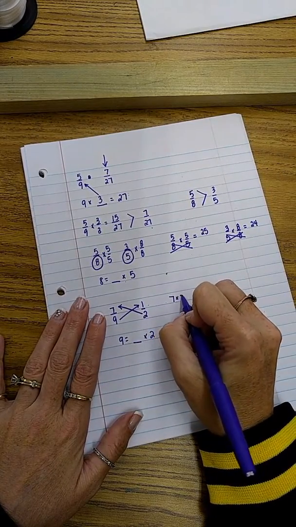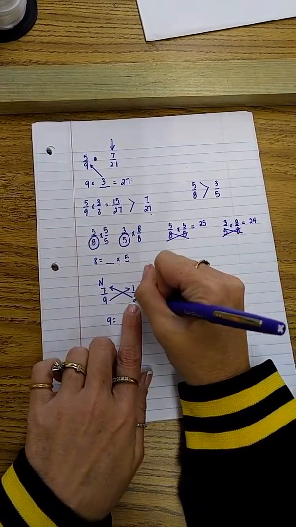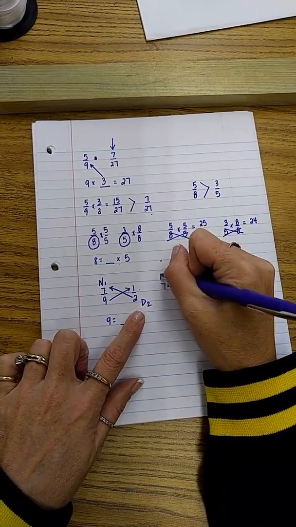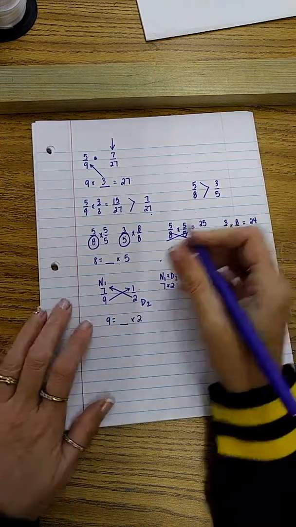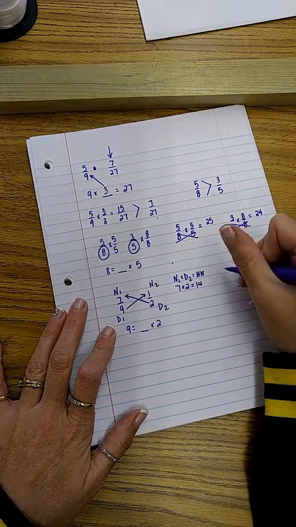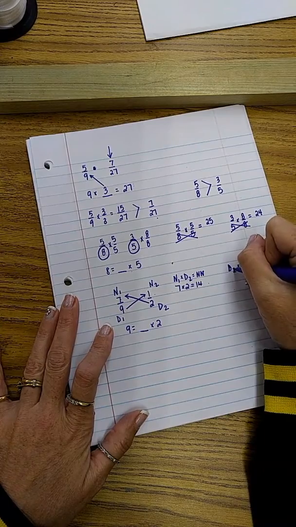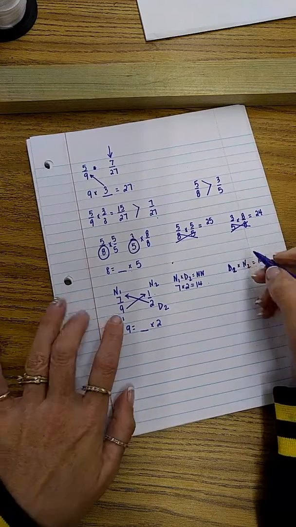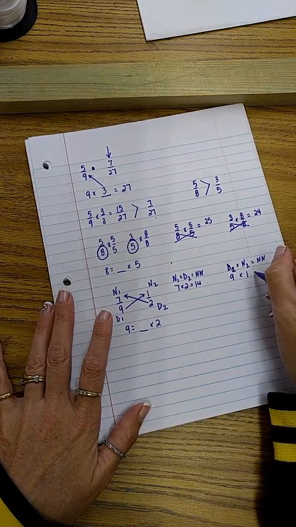So 7 times 2 equals 14. That's this numerator times this denominator. So I'll call that numerator 1 times denominator 2. Numerator 1 times denominator 2 gives you your new numerator. And this is denominator 1 and numerator 2. So this would be denominator 1 times numerator 2 equals a new numerator. So that's 9 times 1. 9 times 1 equals 9.